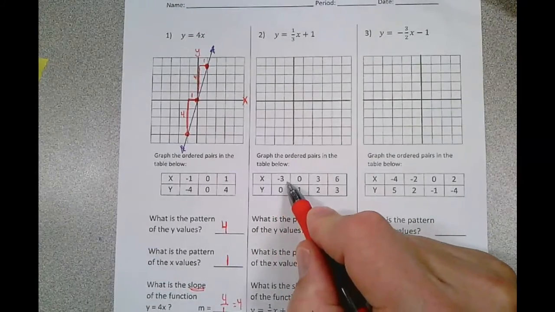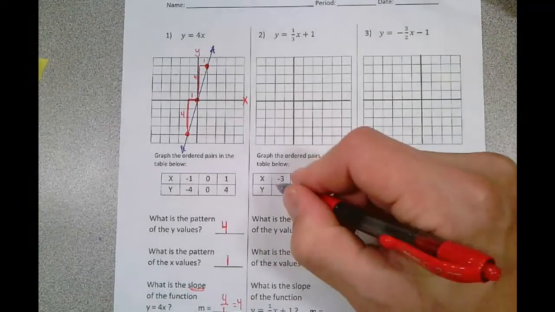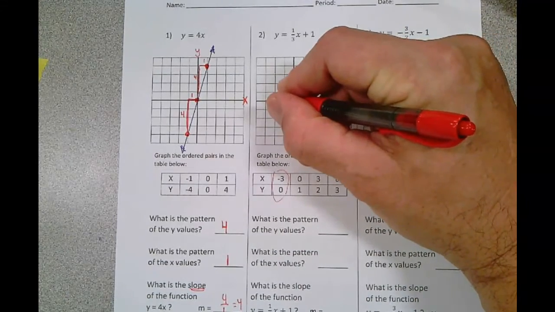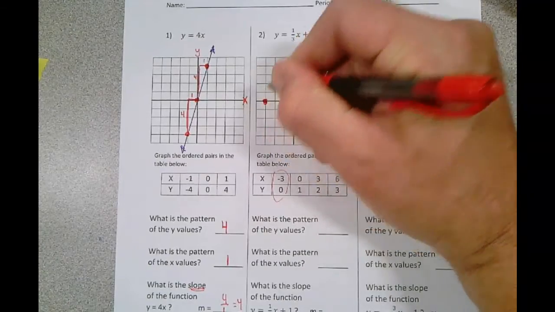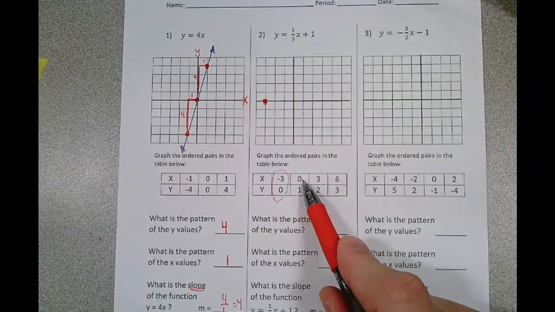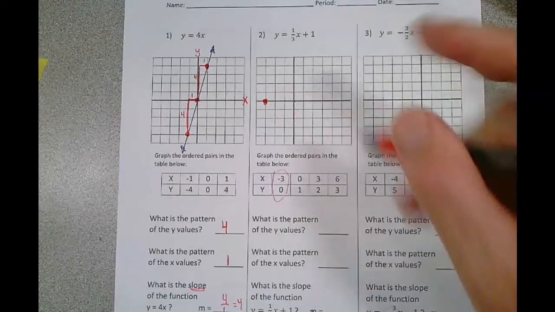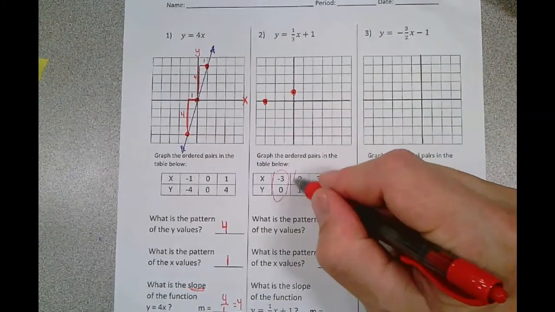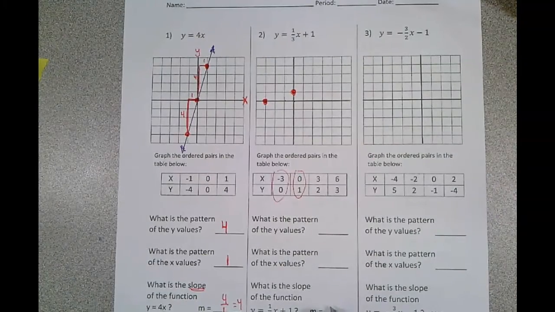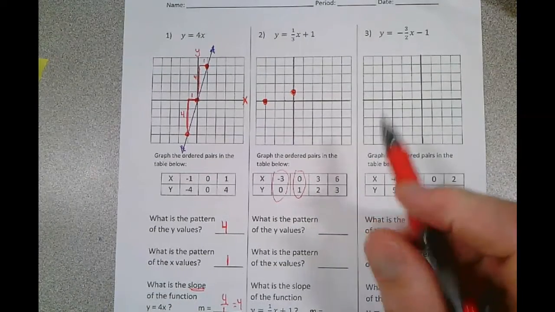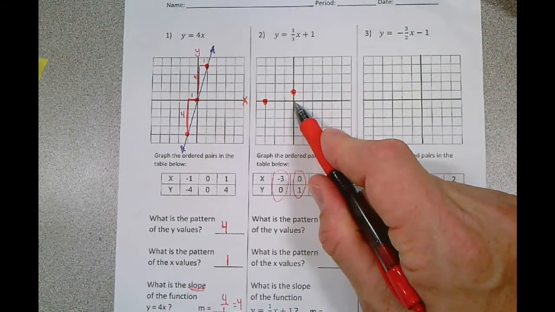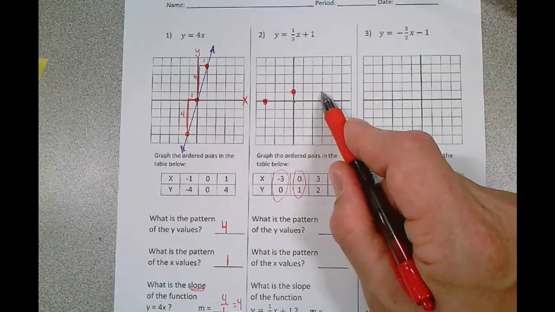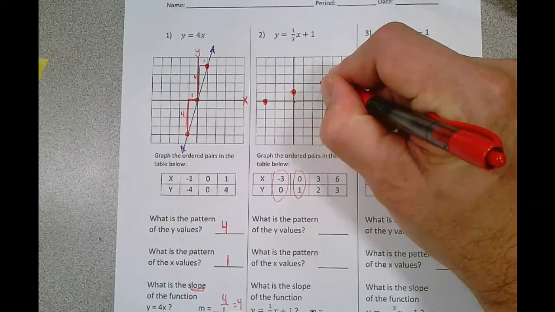We got -3, 0 as my first ordered pair, right here. -3 goes to the left: 1, 2, 3, and 0 stays there. So my first dot is here. The next dot, the x doesn't move, 0, and we go up 1. So I got 0, 1. That's the second dot. Third dot, 3, 2. Notice we always go to the origin before we start. I start here at the origin, and I count over 1, 2, 3, and then up 1, 2. Negative numbers go down, positive numbers go up.